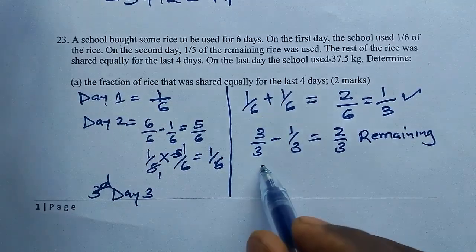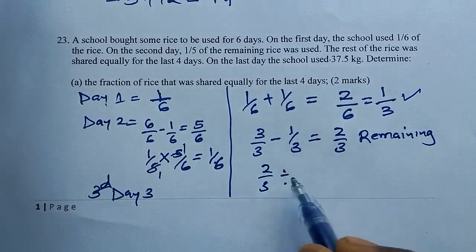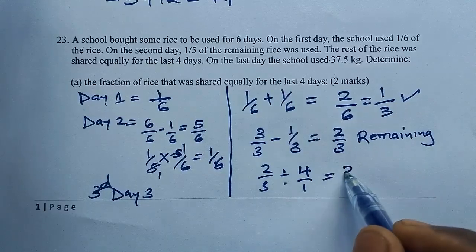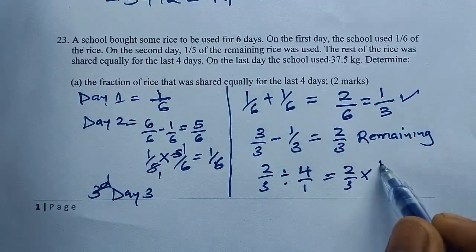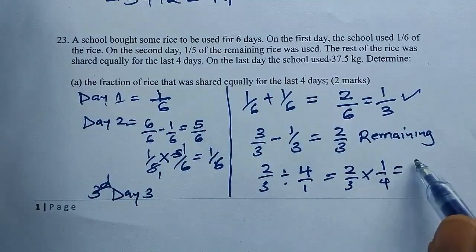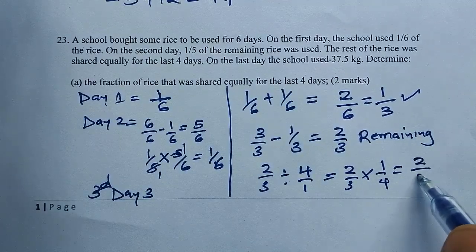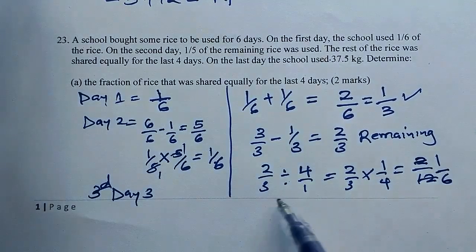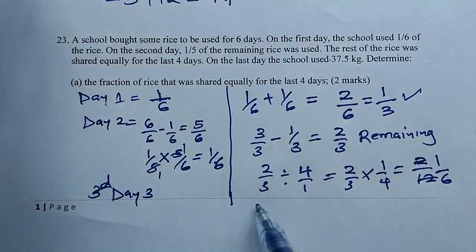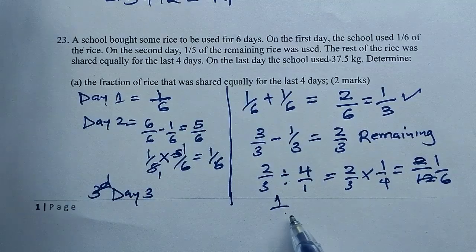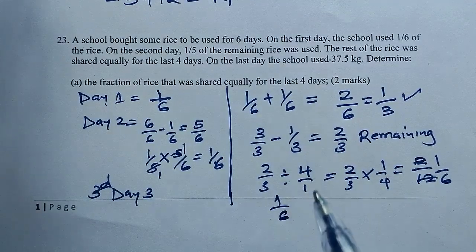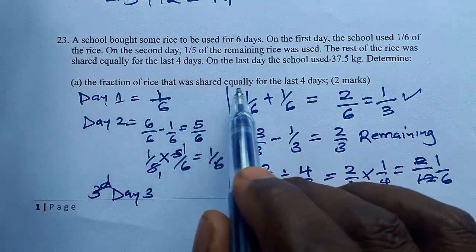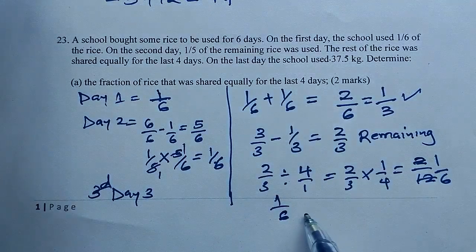Now the remaining 2 over 3 was divided among the 4 days. This is the same as 2 over 3 times 1 over 4. This is the same as 2 over 12, which simplifies to 1 over 6. So each day from the 3rd day to the 4th day, they will take 1 over 6. So determine the fraction of the rice that was shared for the 4 days. It is 1 over 6.